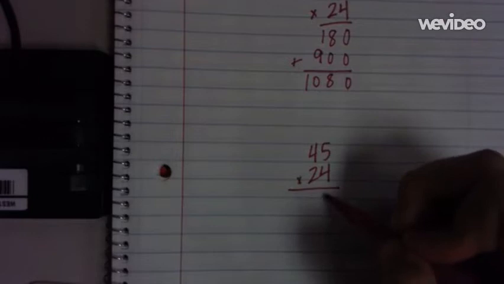So we have 4 times 5, which is 20, carry the 2. 4 times 4 is 16, plus 2 is 18. You have to put a placeholder 0 if you're going to do it this way. 2 times 5 is 10, carry our 1. 2 times 4 is 8, plus 1 is 9. And I still add them up the same way.